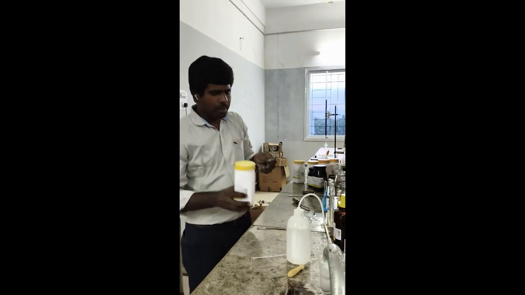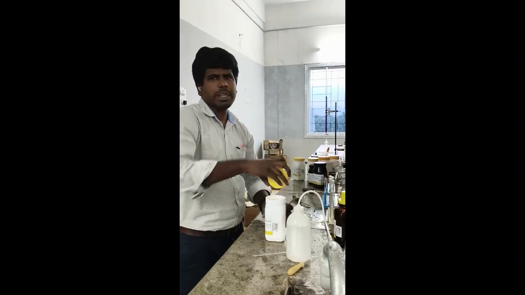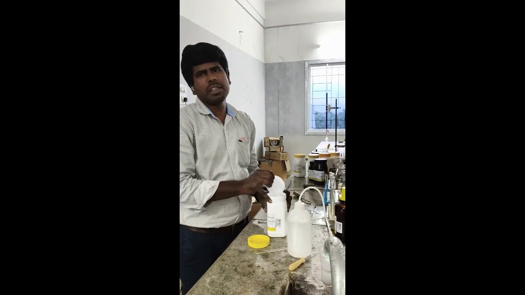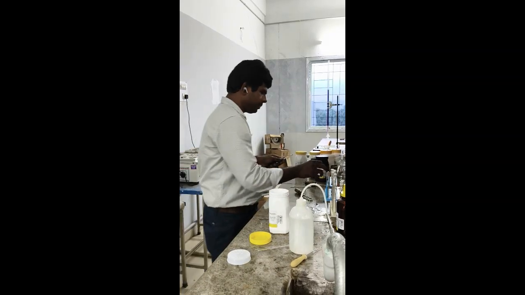So salt number 2, ammonium sulfate. So we will do the same, one test for ammonium, another test for sulfate.